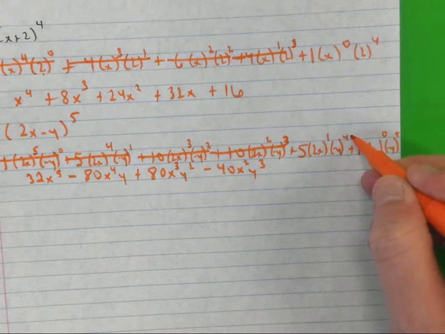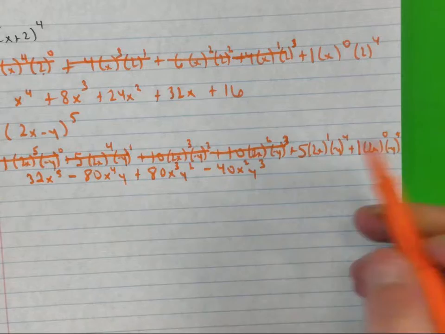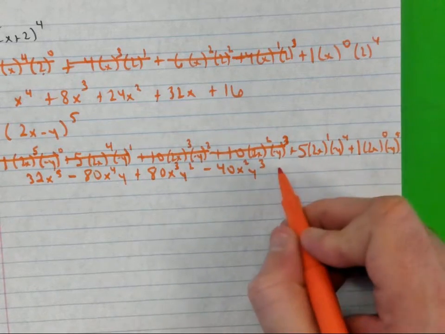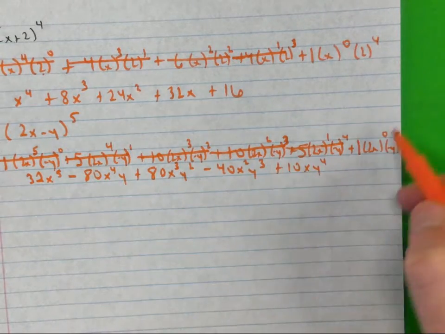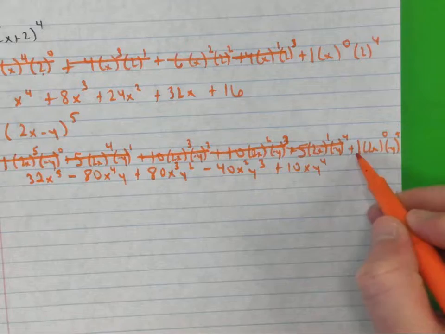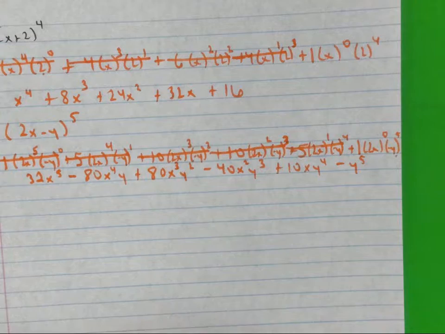Here I have negative y to the 4th. A negative 1 raised to the 4th power will be what? Positive 1. 1 times 5 is 5. 5 times 2 is 10x y to the 4th. This is raised to 0, so that's 1. 1 times 1. But I have a negative y to the 5th, so that's going to be minus y to the 5th. So my answer to that problem will be 32x to the 5th minus 80x to the 4th y plus 80x cubed y squared minus 40x squared y cubed plus 10x y to the 4th minus y to the 5th.